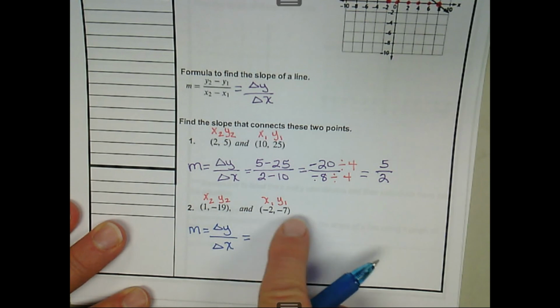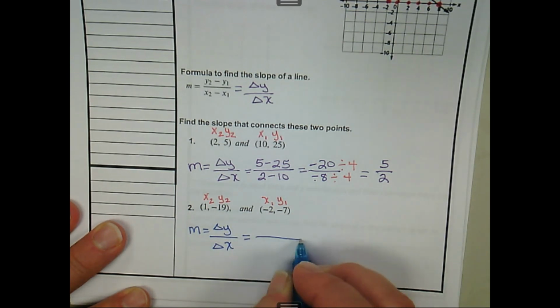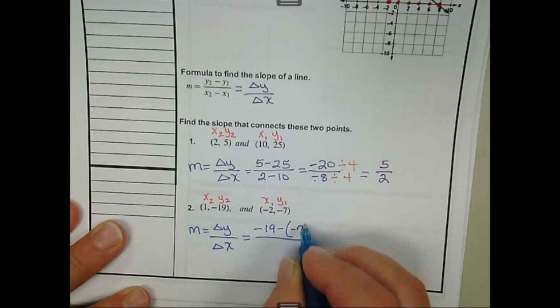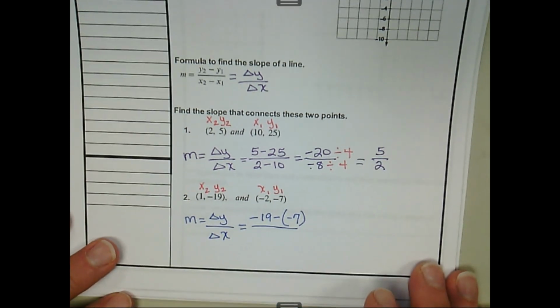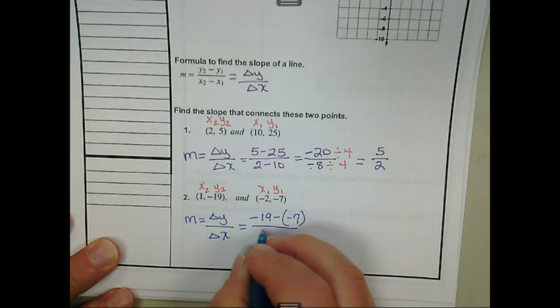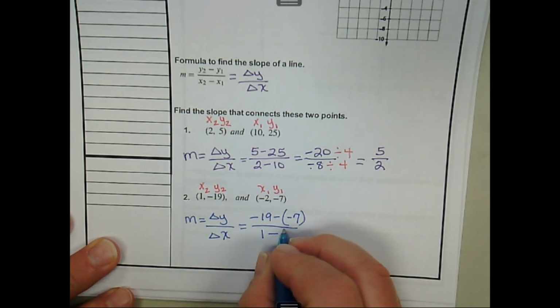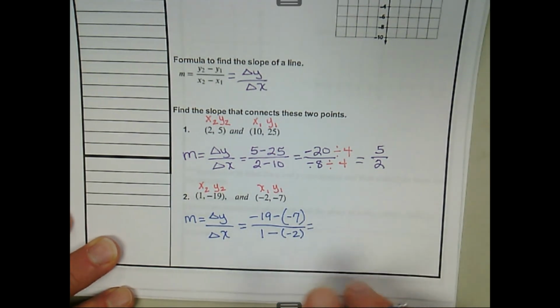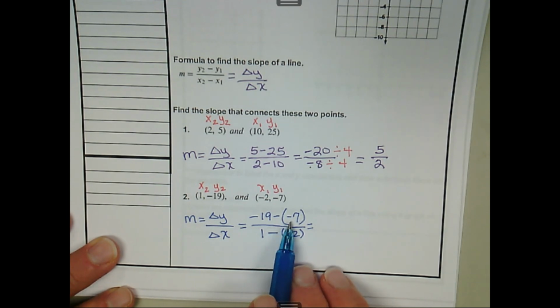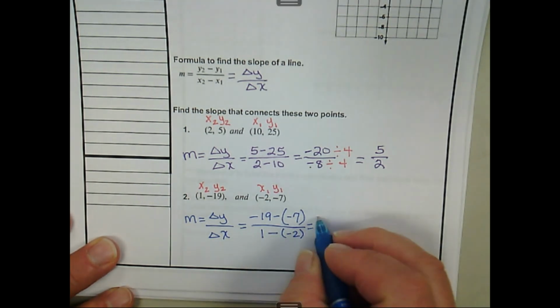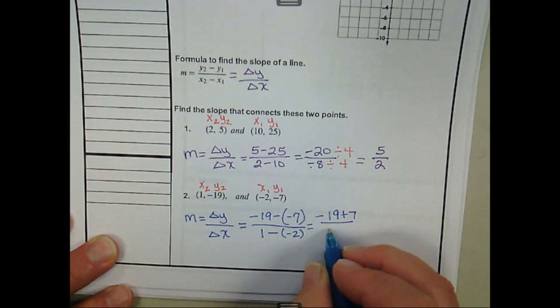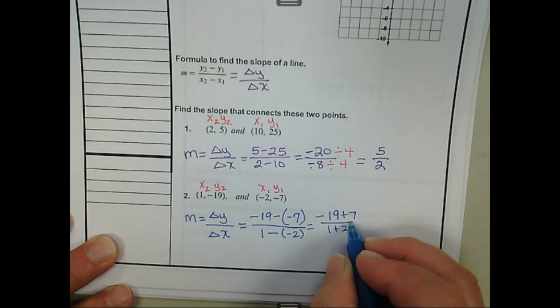Negative 19 minus negative 7. Even though the 7 is negative, I still am subtracting. 1 minus negative 2. Because this brings us to another point of math. Do you subtract the negative? No, you add the positive. Negative 19 plus 7 over 1 plus 2.